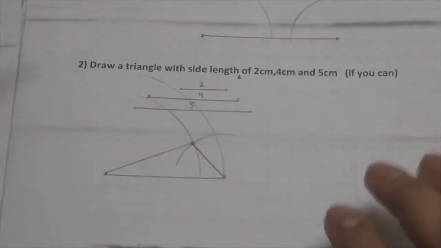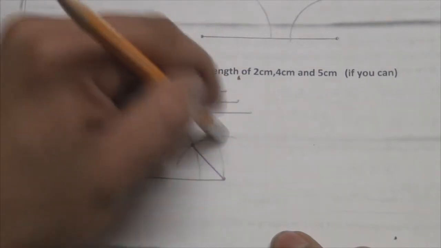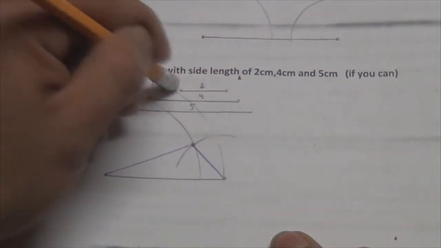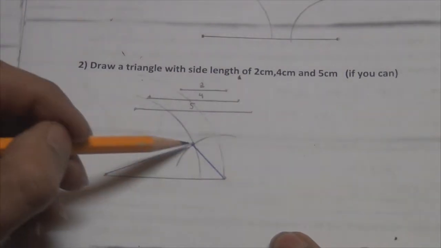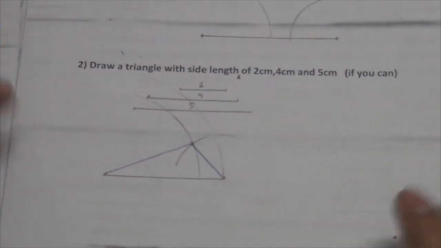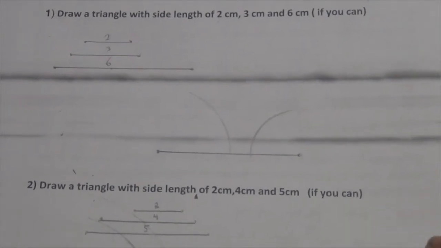Well, look at the first problem. Actually, in the first problem, you didn't even need the first arc, the longest arc. You only needed the two smallest arcs. But look at this, the arcs intersected, so I was able to form a triangle. Here, the arcs don't intersect, so I cannot form a triangle.